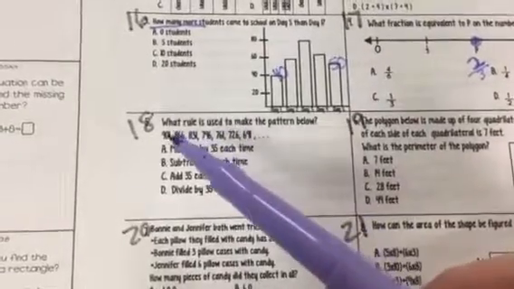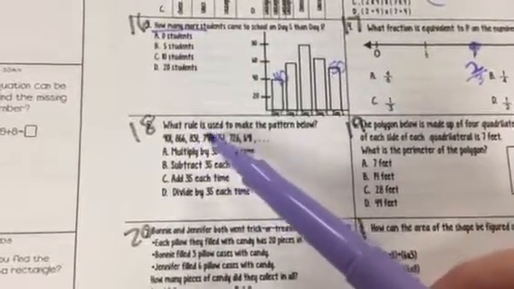All right, you're finding the rule. How do you get from this number to this number, to this number, from this number to this number? You can do that.